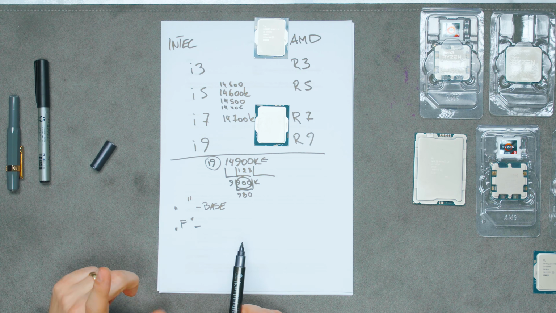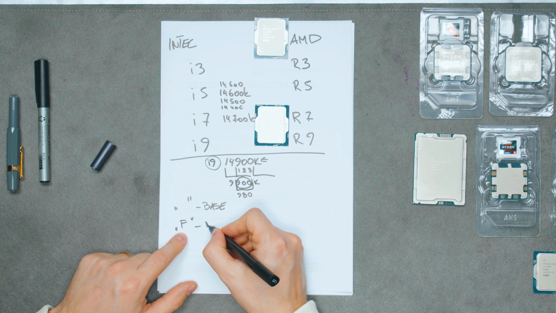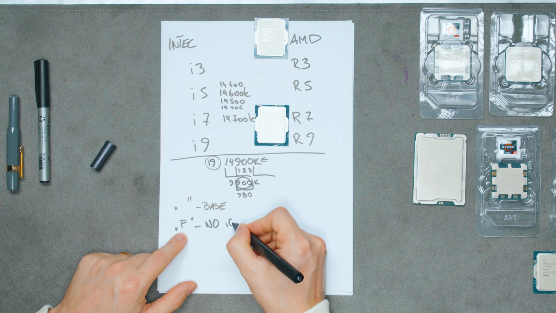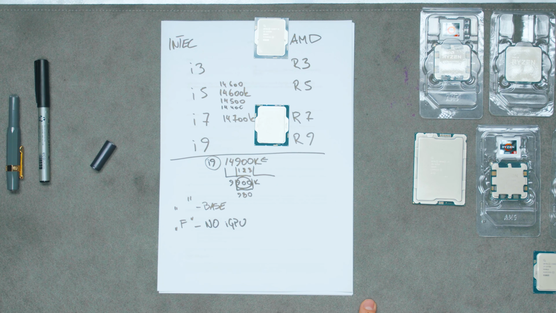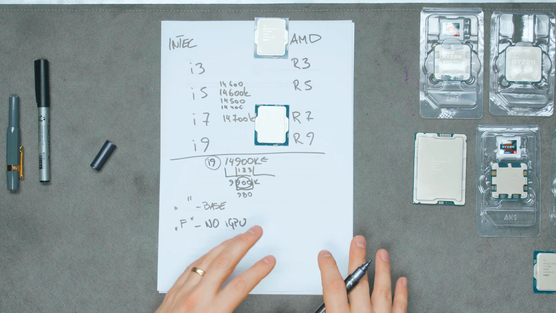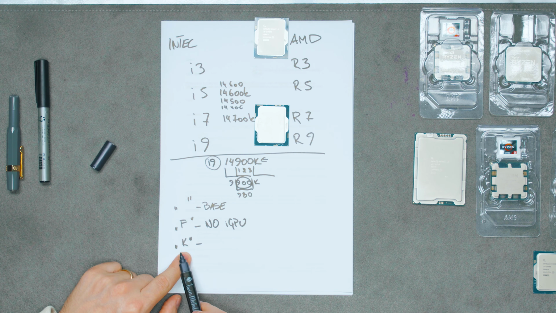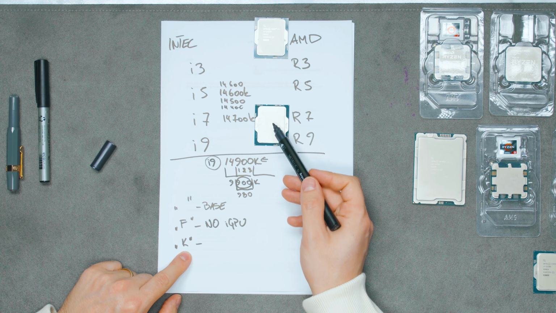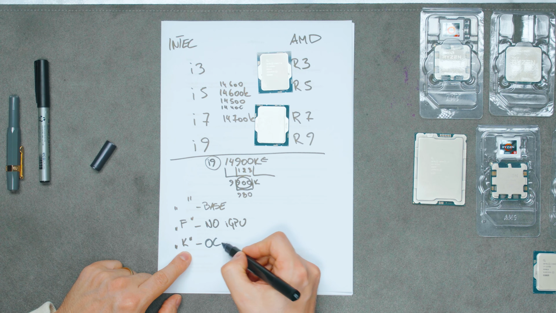Then we have an F. When there's an F on the CPU, this means no iGPU. The processor doesn't have any integrated graphics, and when wanting any video output, you need to have a dedicated graphics card. Next, we have a K CPU, which you have at the end there, that means that the processor is overclockable. Maybe you don't want to do manual overclocking.